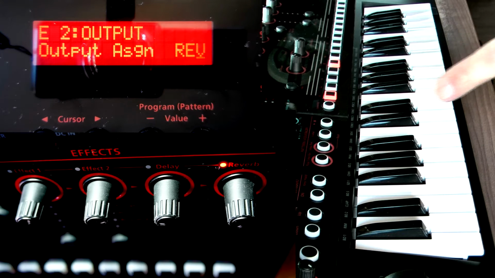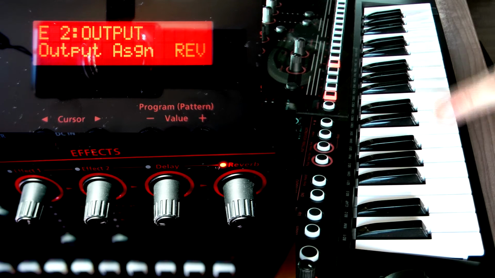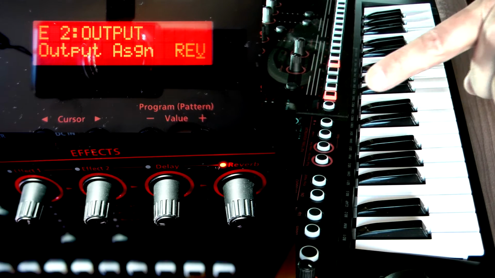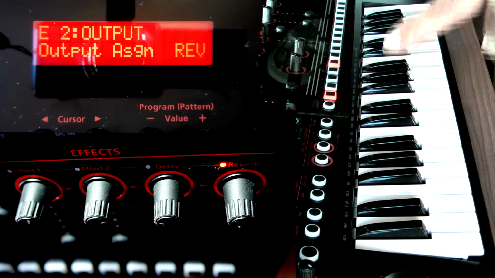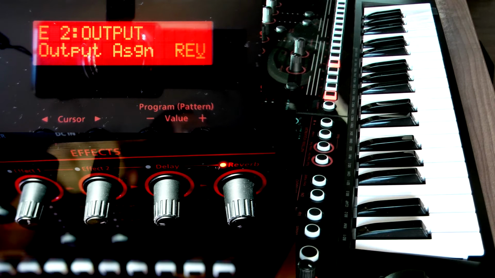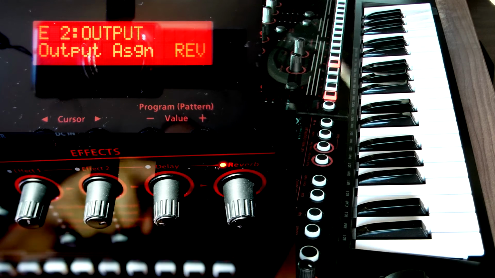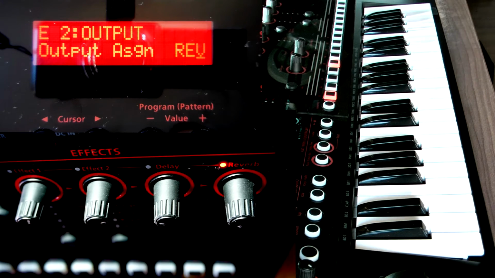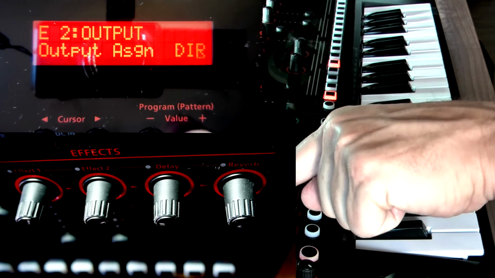Now you can see that on E2, reverb is on the output assign, and if you notice, the reverb light is now on. So what that tells me is that we can, and I'm going to try it, I'm going to look through these values.